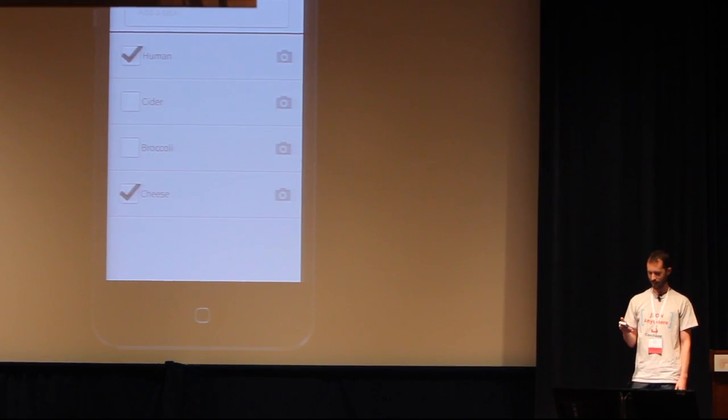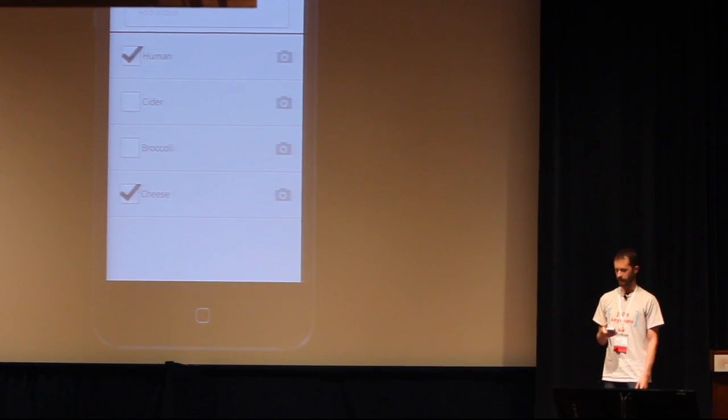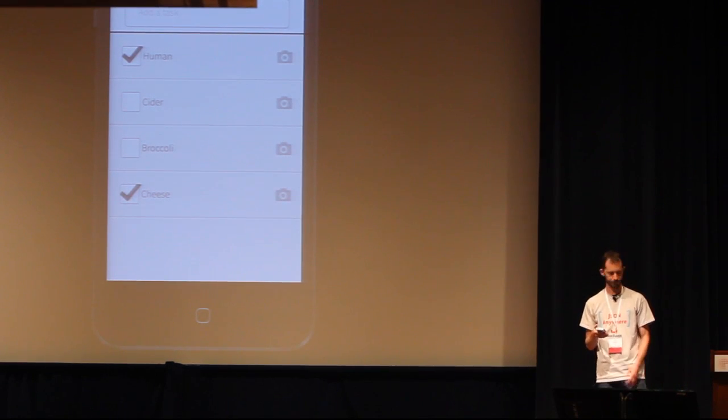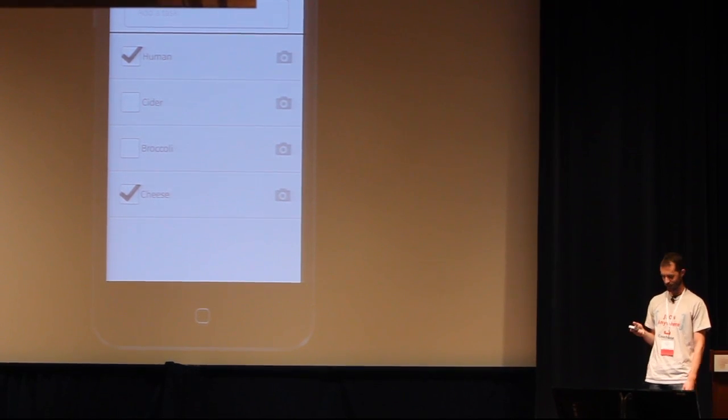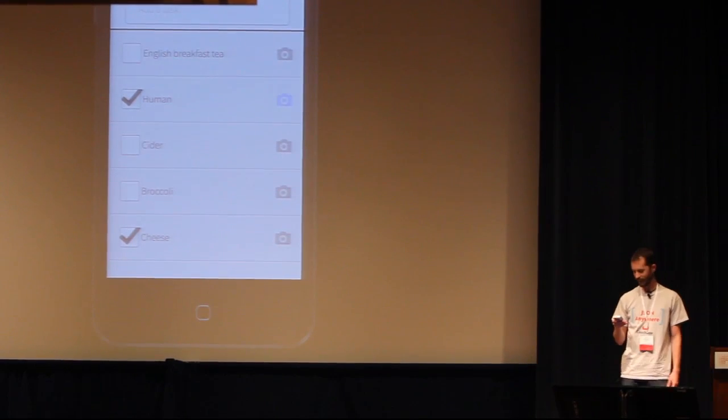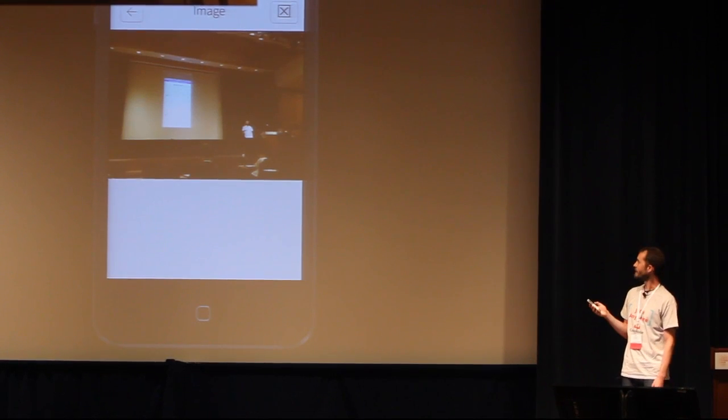And so that's the social features. Pictures take a little bit more time to round trip through the cloud and back, but there we go. And if I click that, I can see here we are.